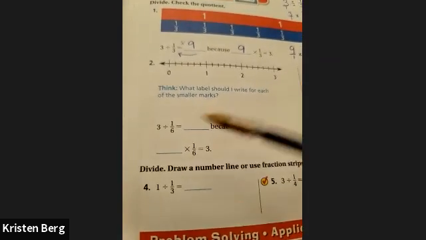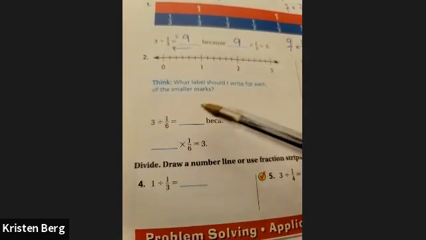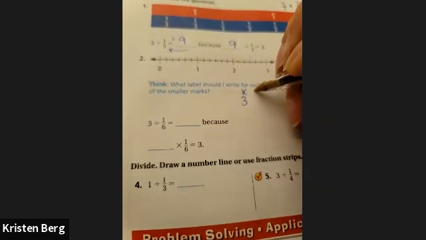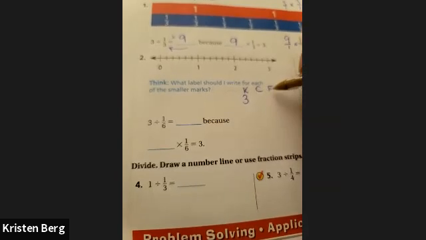All right, next, it says 3 divided by 1/6 equals blank. All right, so we are going to solve this again using the keep, change, flip.